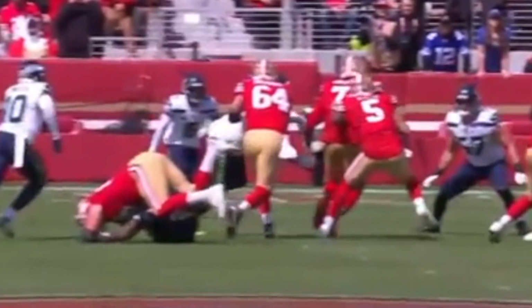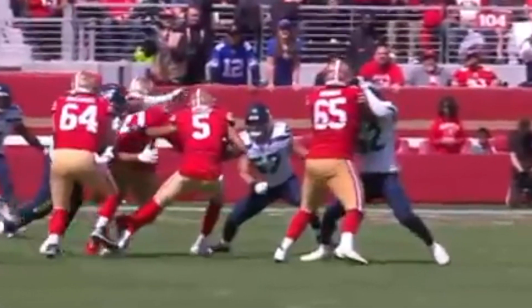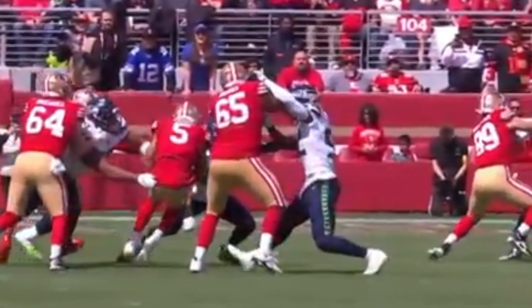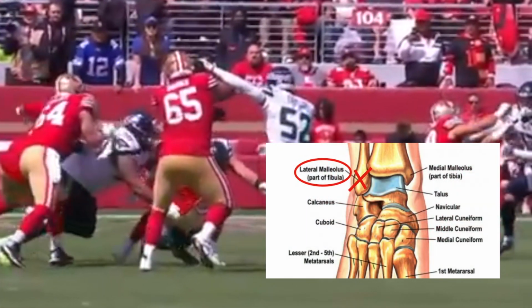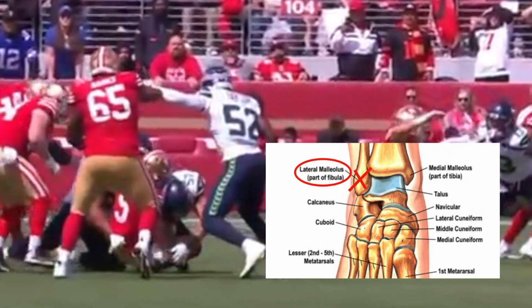So if we take that information, it makes it very likely that Lance's ankle got trapped underneath of him. When it rolled, his fibula was exposed, putting stress onto the ligaments and causing the fracture as the force came down on top of the ankle.